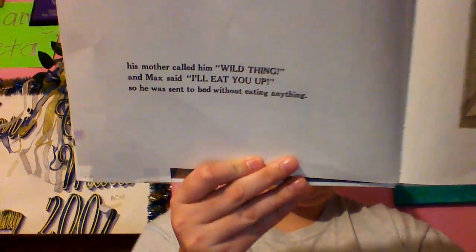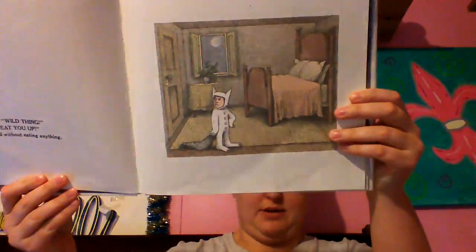So he's doing mischief of all kinds, chasing the dog with the fork, and his mother called him a wild thing, and Max said, "I'll eat you up." So he was sent to bed without food. So his mom called him a wild thing. Making sure y'all can see the pictures.